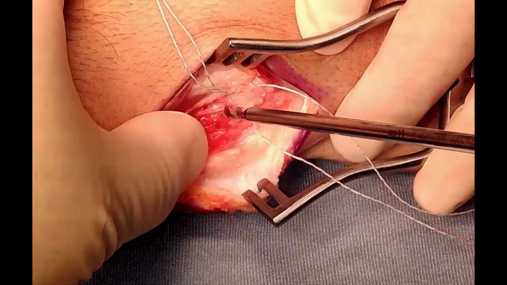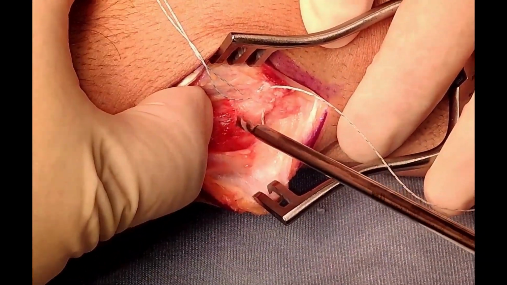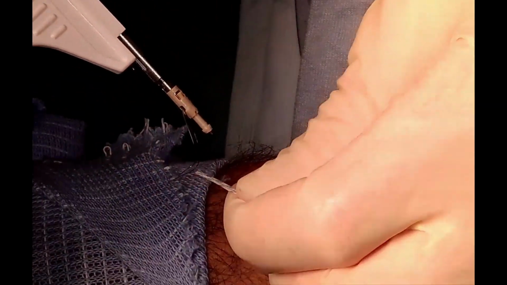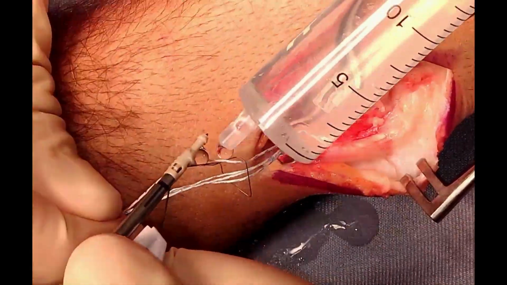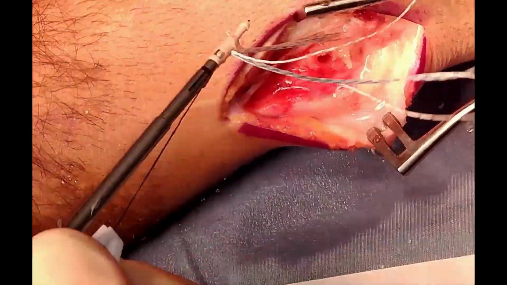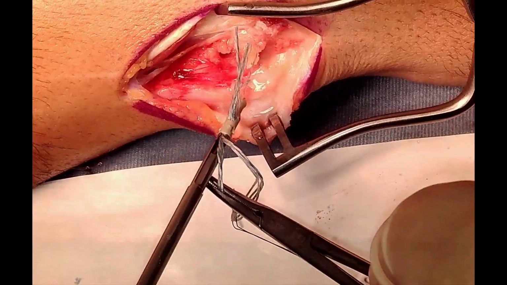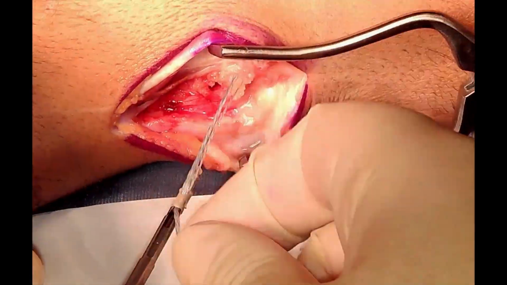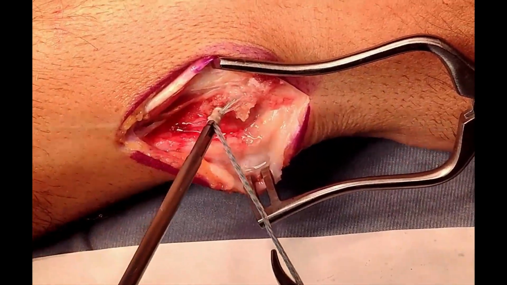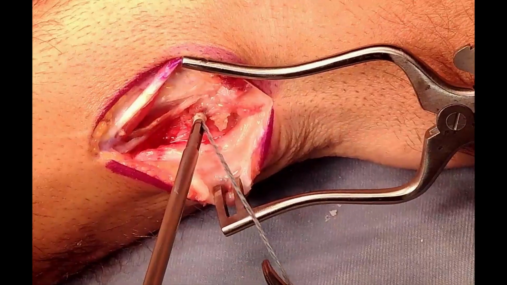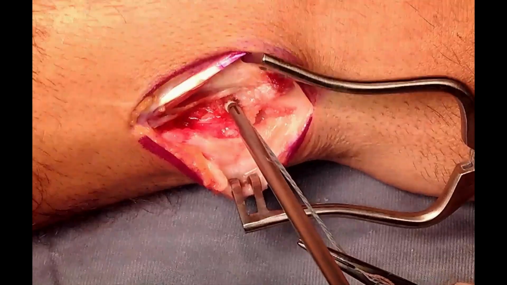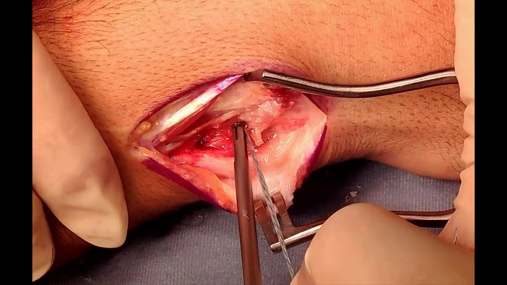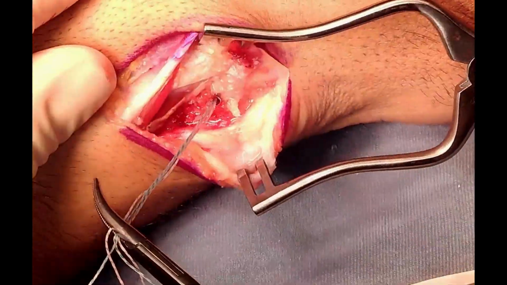Now we do drilling of the neck of the ulna. This is a Conmed knotless anchor. Now we will put all of the strands inside the anchor, and then we will reattach it to the neck of the ulna and screw it inside. This will reconstitute the dorsal radio-ulnar ligament.